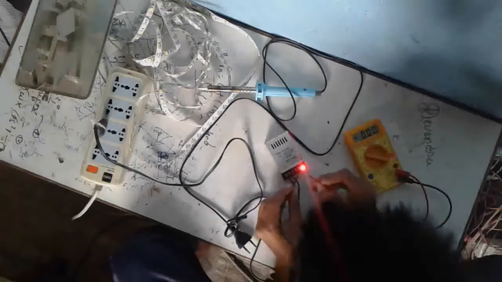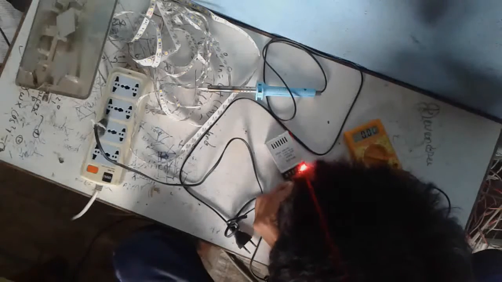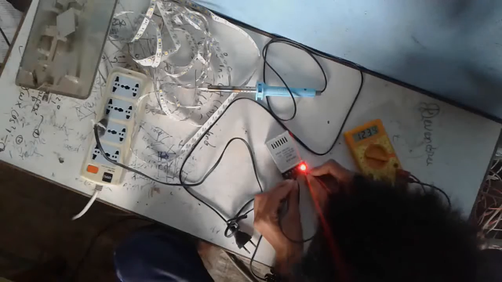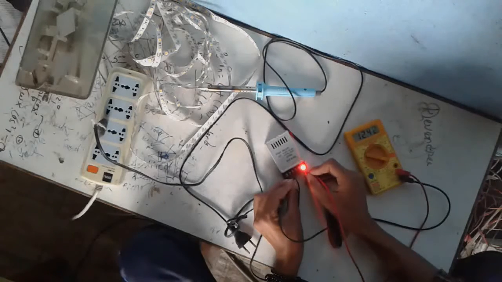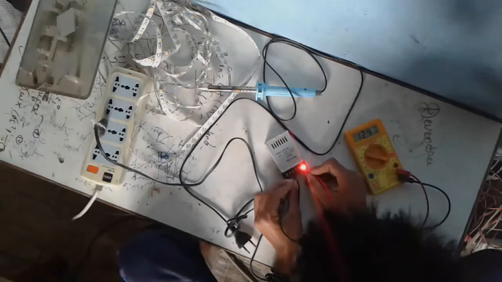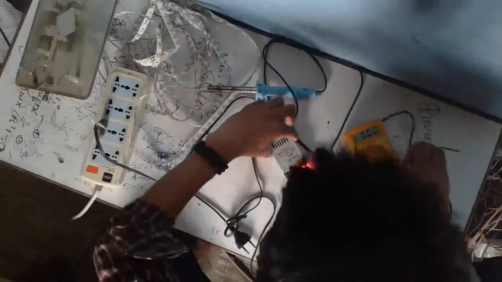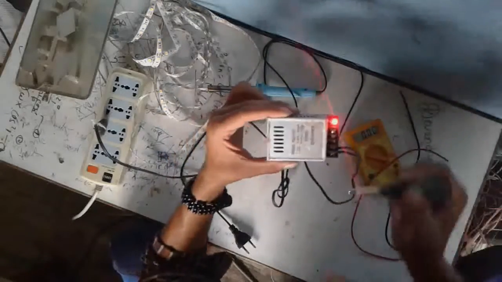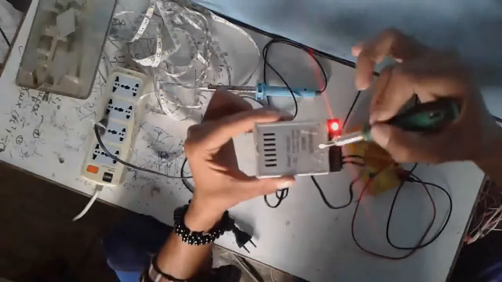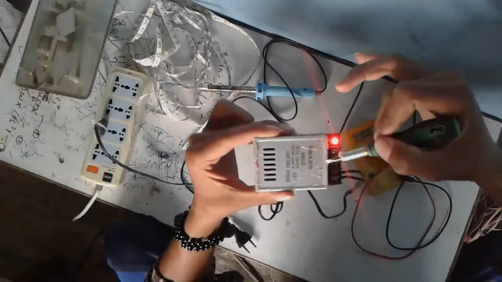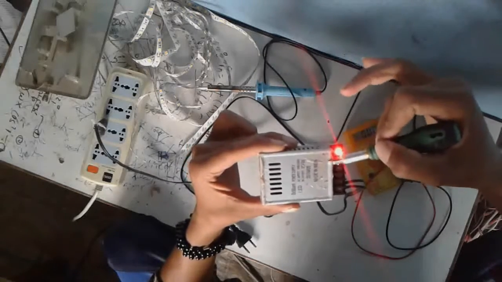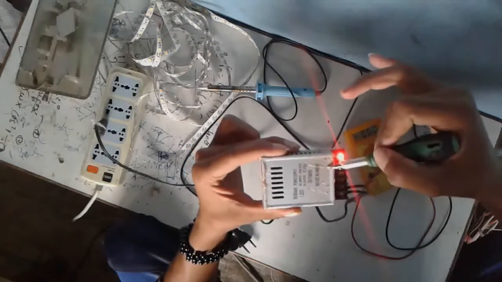Let's see. I'll take another reading here. Now you can see the positive reading here. For any connection, if you don't have this indication given, you have it given here. I'm going to show you, it is written here. This one is minus V, this one is plus V. This is for the minus wire, this is for the plus wire.